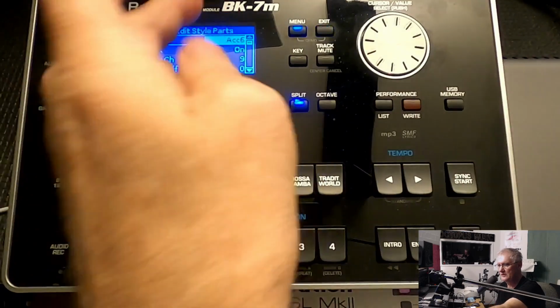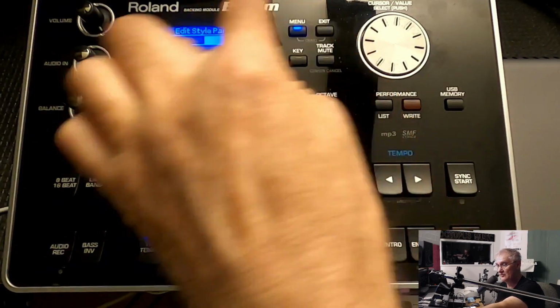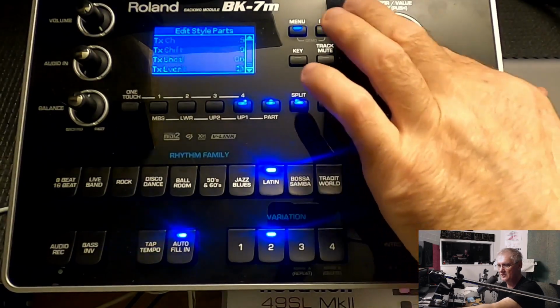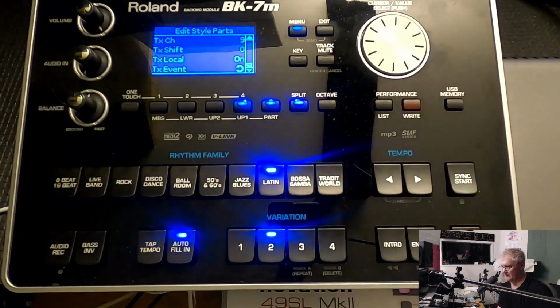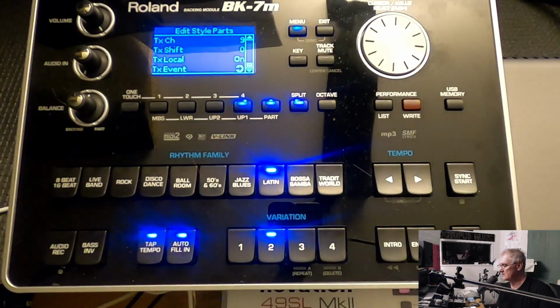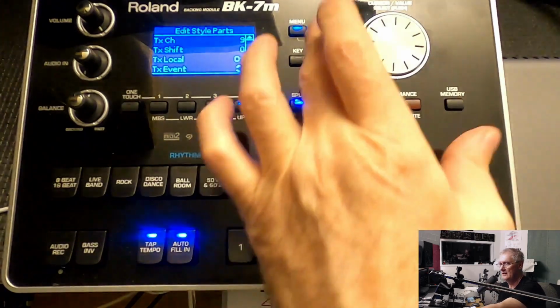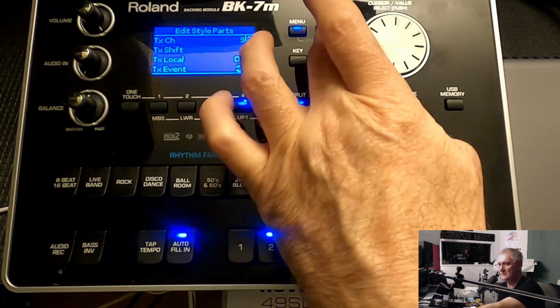Those are the MIDI channels. And now, in this section, you are able only to transmit messages, but not to receive. Roland BK7 is not able to receive MIDI messages for styles, for parts of the style. Now, if you want to listen to whatever you record, I will explain where you are going to be able to listen to everything. Now, let us go to the next part.